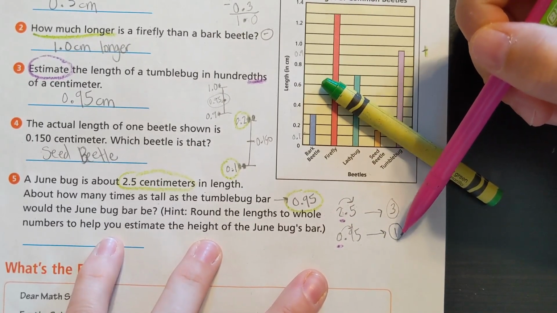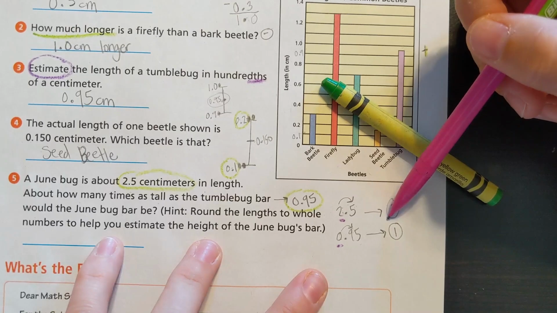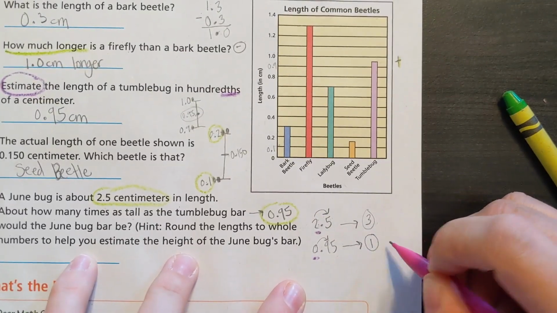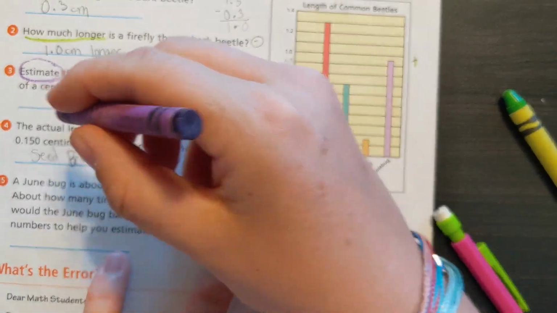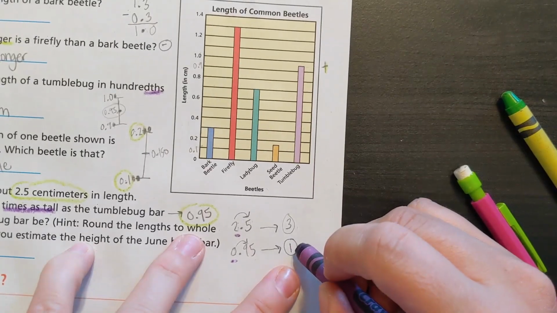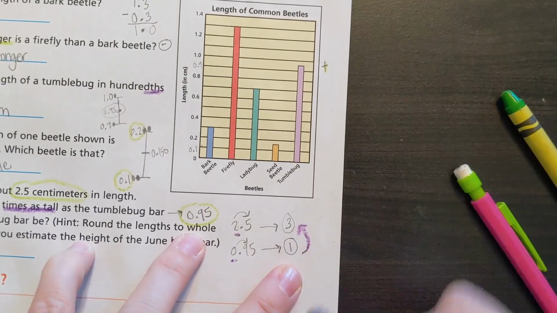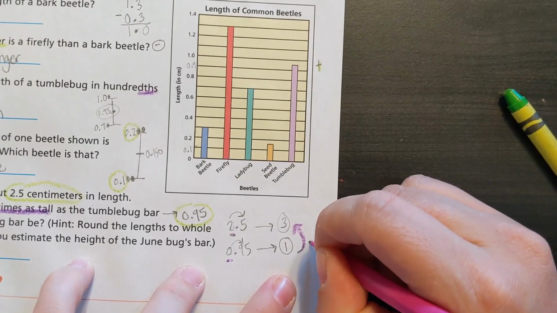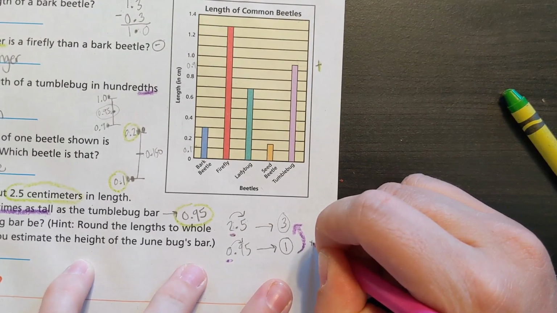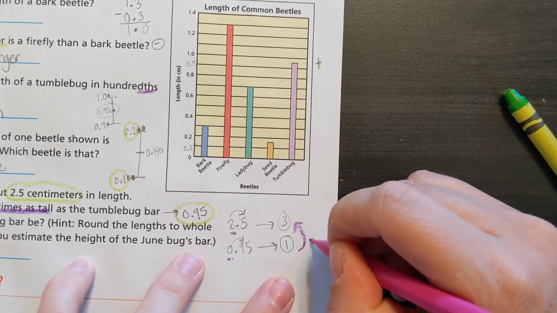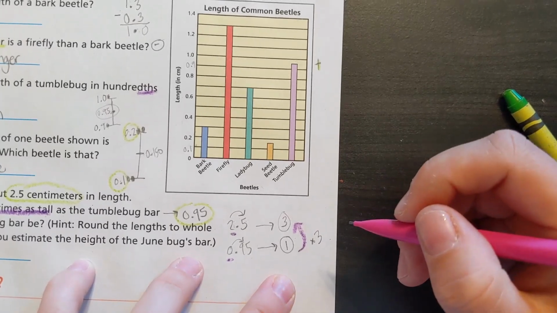So how many times as tall would this graph have to be? What they're asking here is, let's go, times as tall, underline that in purple, and come over here. How did I get from 1 to 3? I times by, 1 to 3, I times by what? Hopefully you said it. 3.